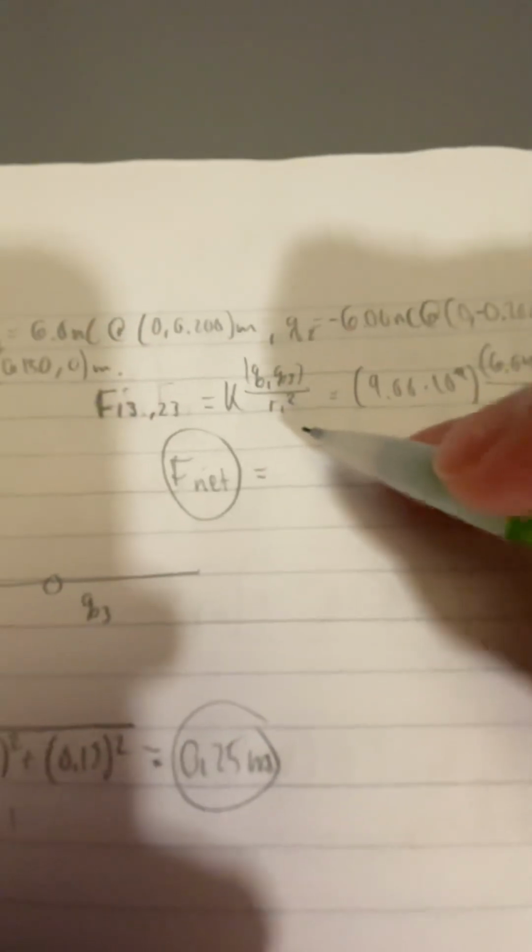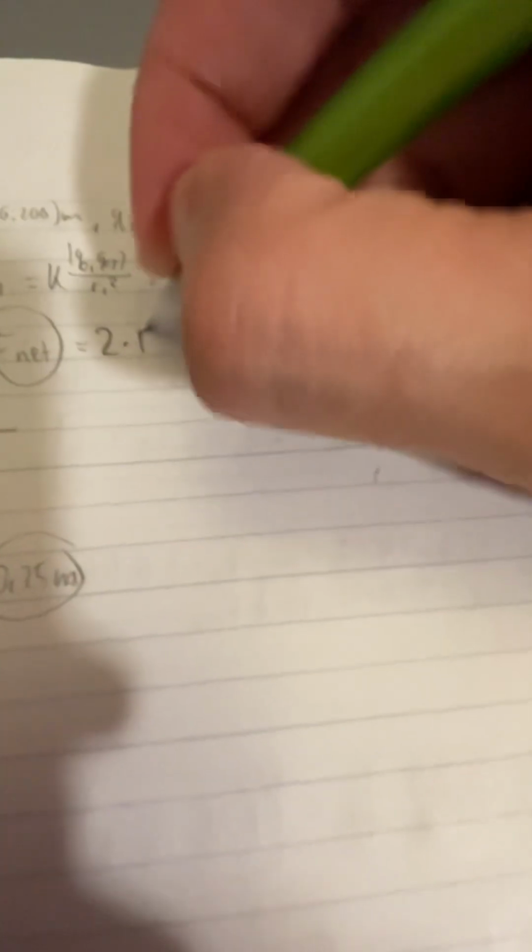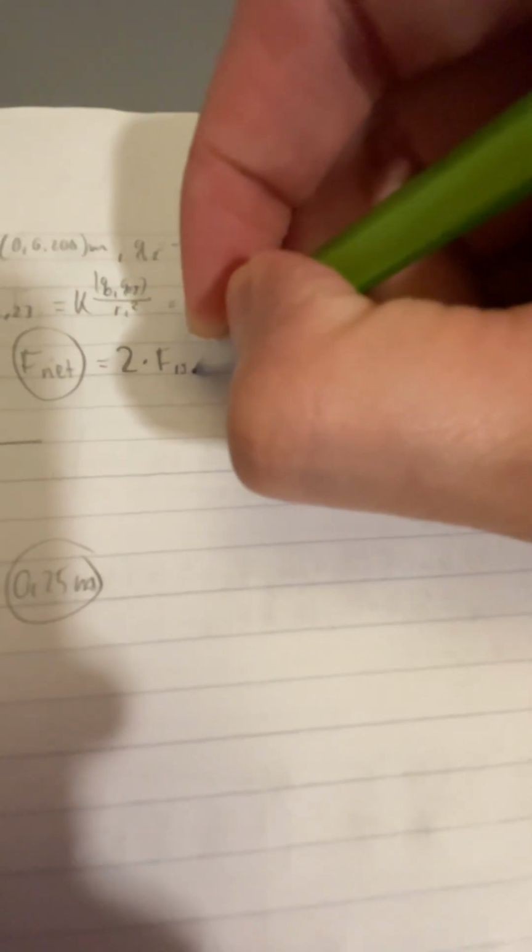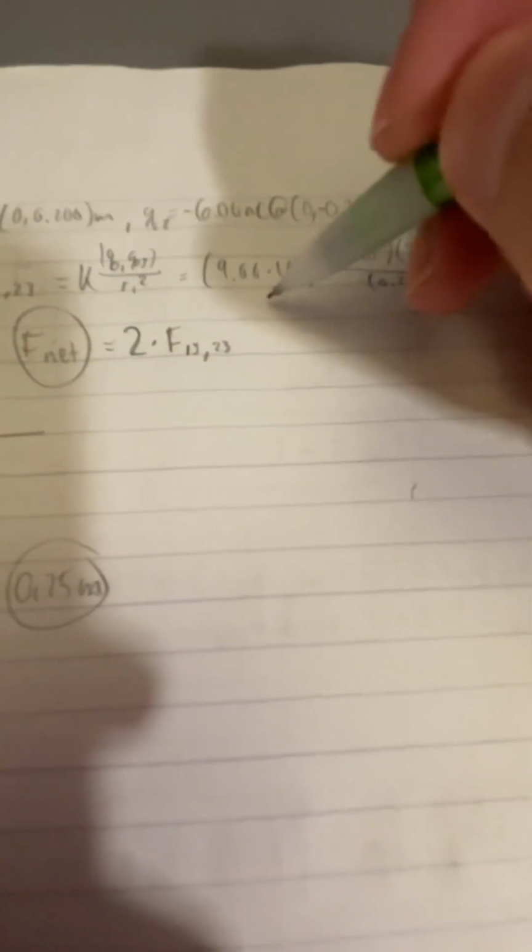So F net, what we're looking for, is equal to 2 times F13, or 23, and then from here we're going to do times sine theta, and theta is opposite over hypotenuse.